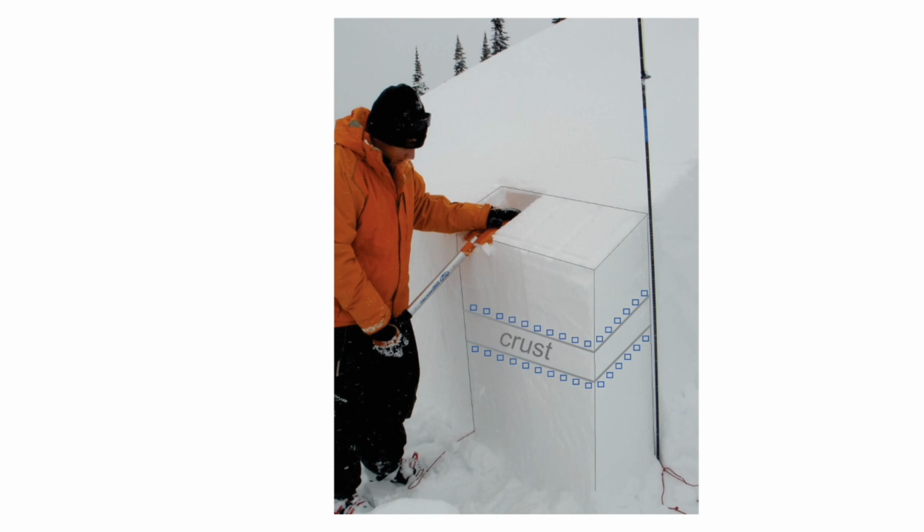Let's suppose that as we are tapping on the shovel, a crack in a layer of facets below the crust initiates and suddenly propagates across the column in the same tap. This is not uncommon because the facets below a crust are often a little bigger and sometimes sharper than the facets above the crust. And let's suppose that, a few taps later, a crack in the facets above the crust initiates and suddenly propagates across the column.